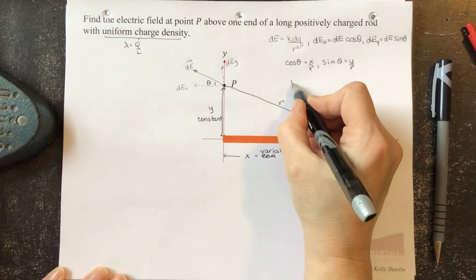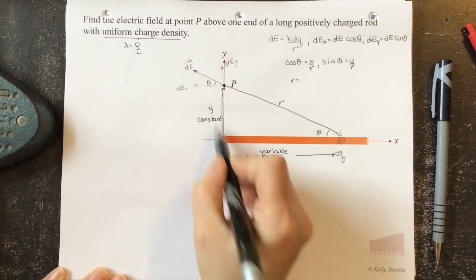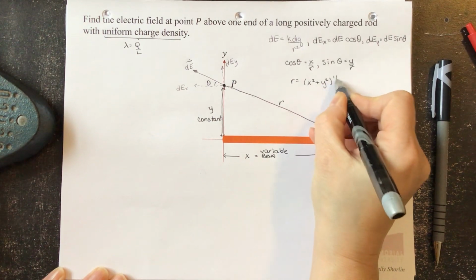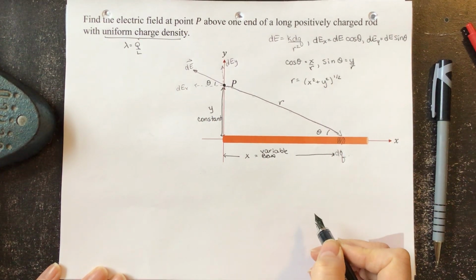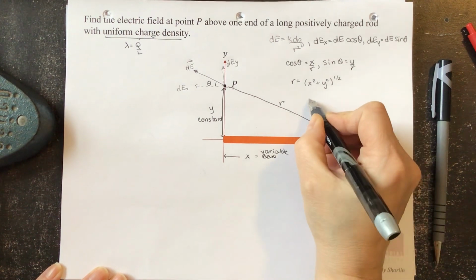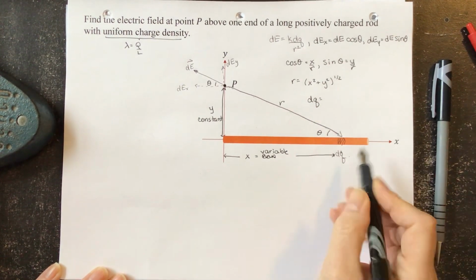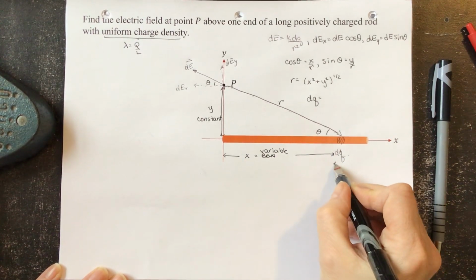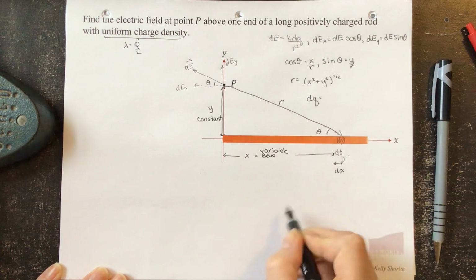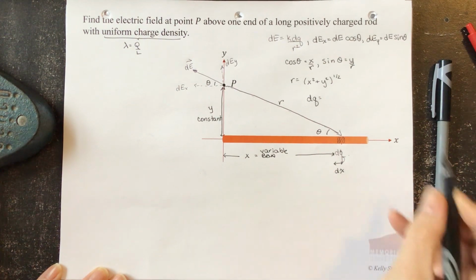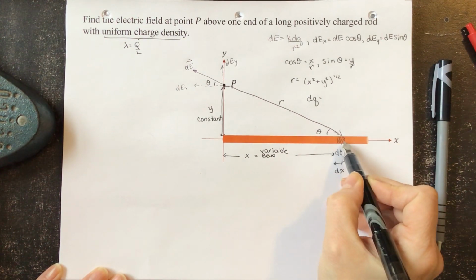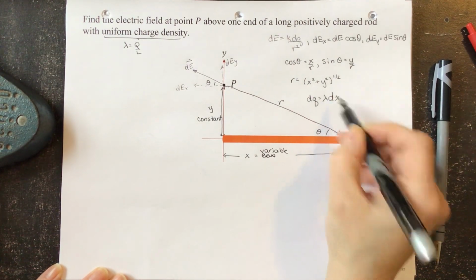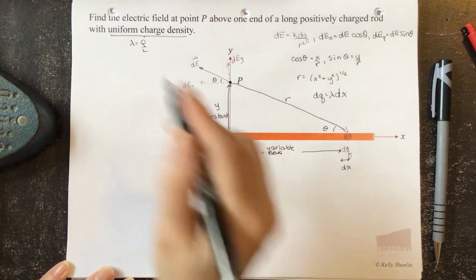Oh, we didn't write down what r was. So r is the hypotenuse of a right angle triangle, so r is going to be x squared plus y squared to the 1/2. Okay, I think we've got all of our information down there now. What about our dq? Oh yes, let's write down our dq. We say we want to write it in terms of the parameters. So dq has a length, it's a horizontal rod, so it has a length that's a little bit in the horizontal direction. It's a little bit dx. So the amount of charge on this element is going to be the charge density lambda times its length, which is a little bit in the x direction, dx. Okay, now I think we've got it all.